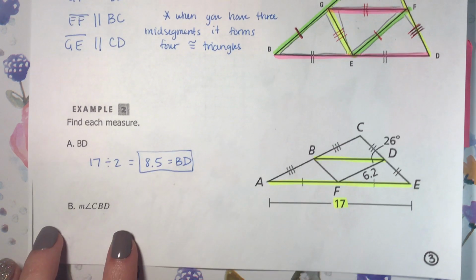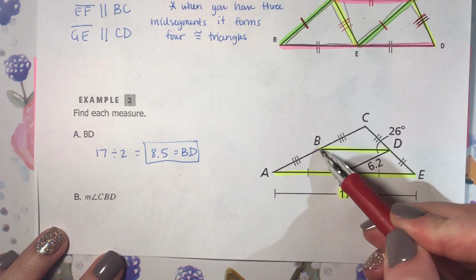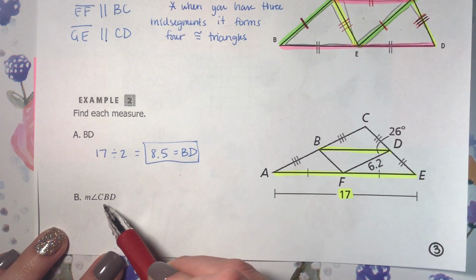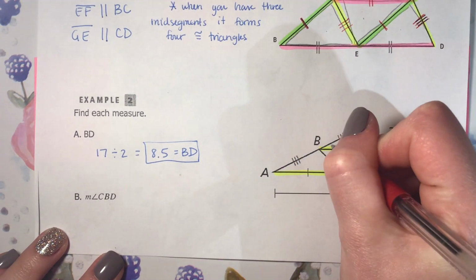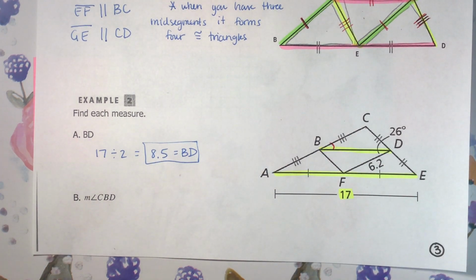For my next problem, I want to find the measure of angle CBD. Okay, so let's identify that in the image. From C to B to D, B is the vertex of the angle, which means it's going to be this guy right here. How on earth am I going to figure out that angle?